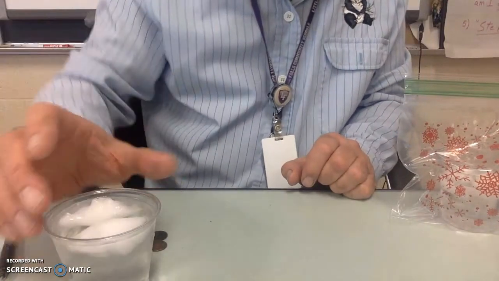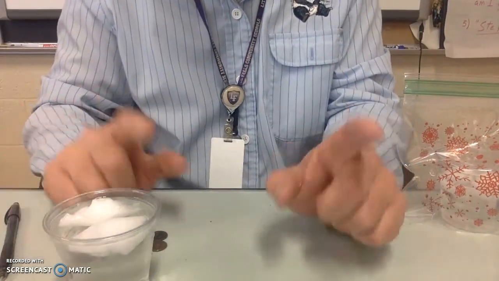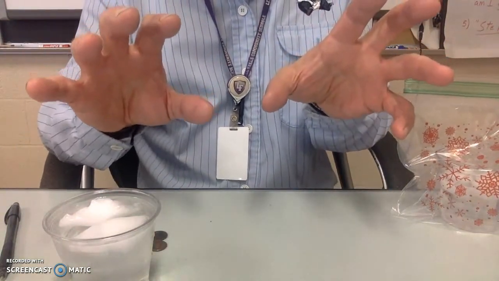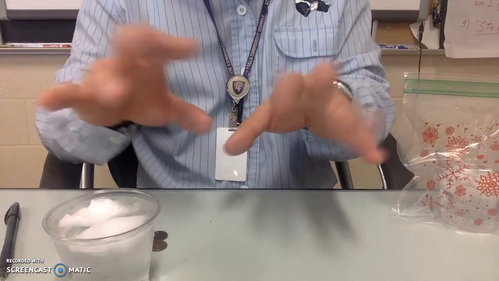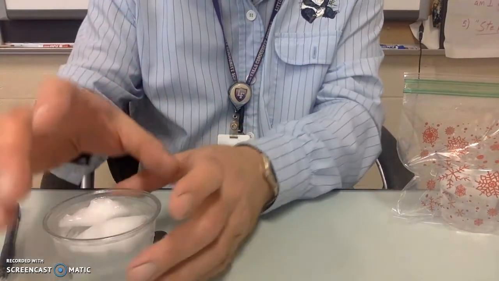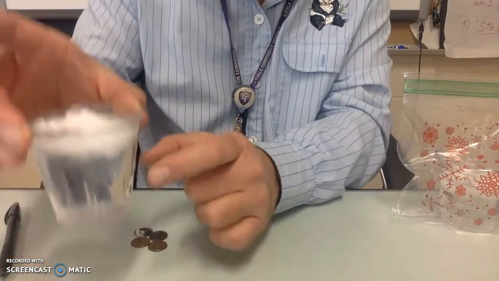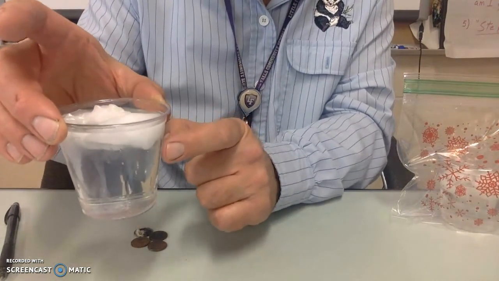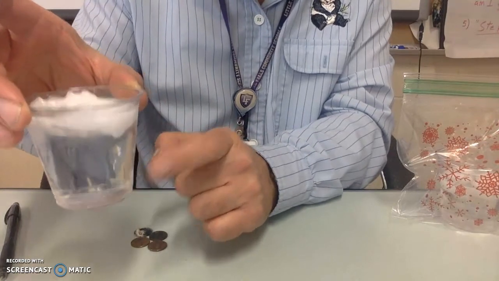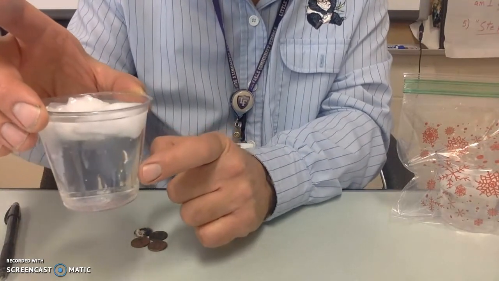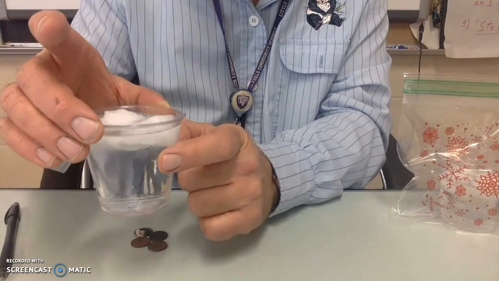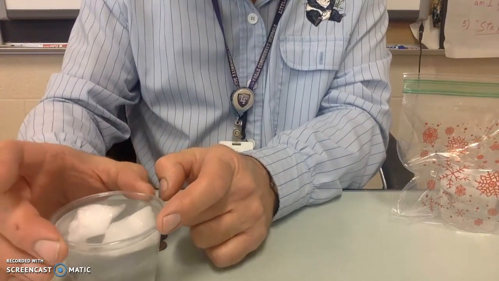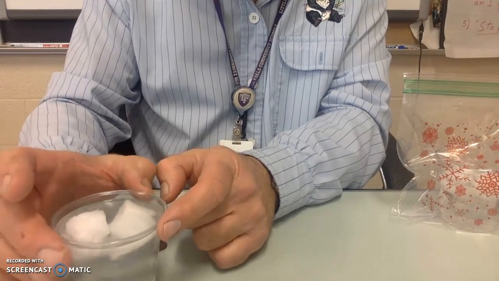So this is called condensation. We did evaporation, where it went from liquid to vapor, water molecules floating in the air, and now condensation, creating liquid again. This happens in clouds, and it happens anywhere surfaces get cold, like at night.